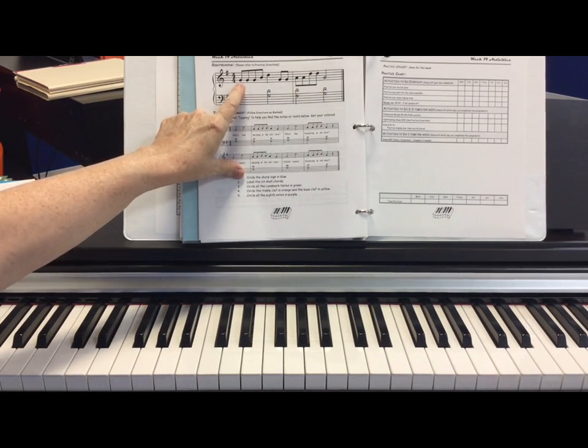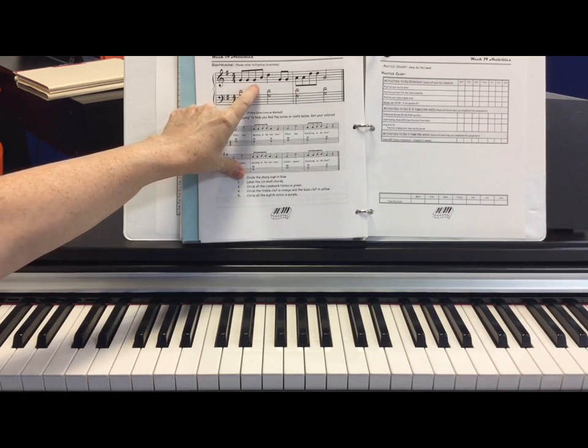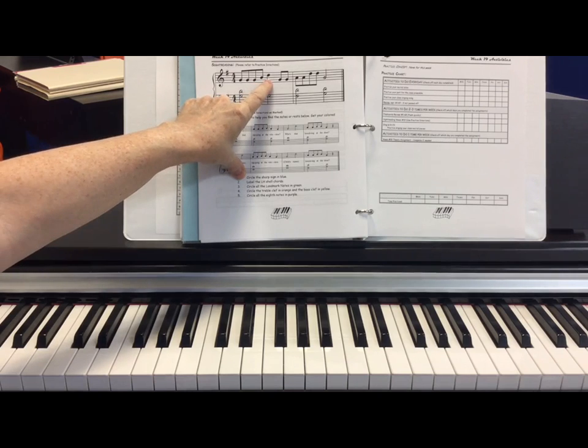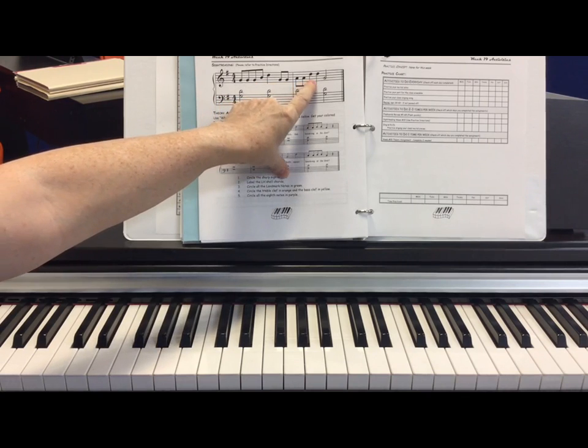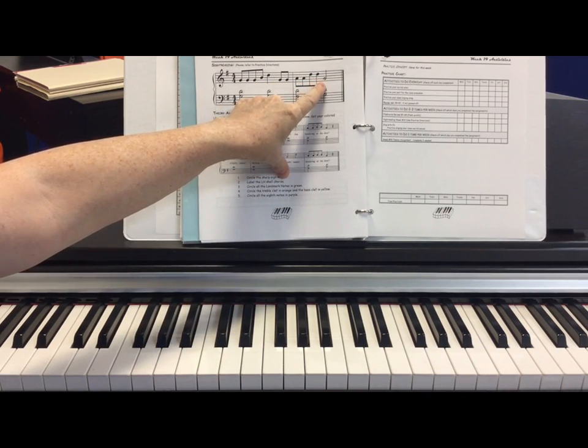We go. So stays the same, up a third, down a fifth, stays the same, up a second, stays the same, up a fourth, stays the same, down a fifth. That's a lot of different intervals.